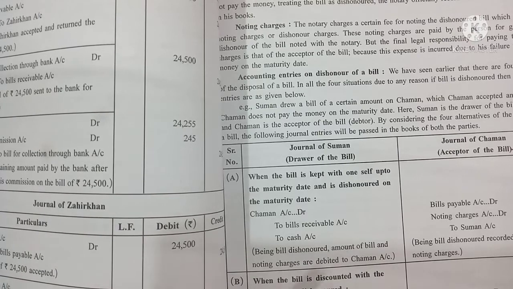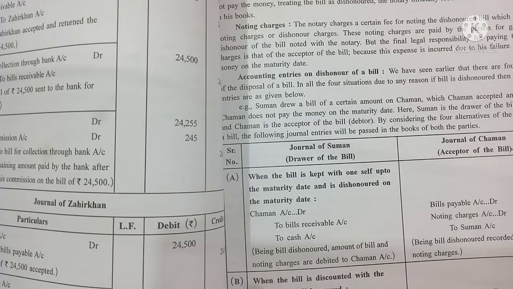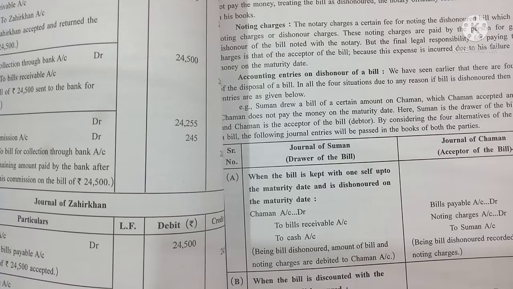What four types of bills did you get? First, the seller or the drawer can keep the bill with him till the maturity date, and when the maturity date comes, at that time he gives back the bill and gets back the money. That is the first option. Second, he discounted the bill with the bank and the bank charged some discount.